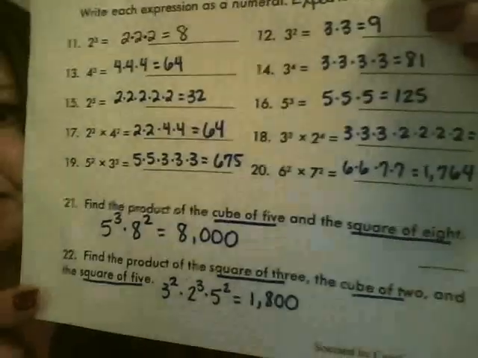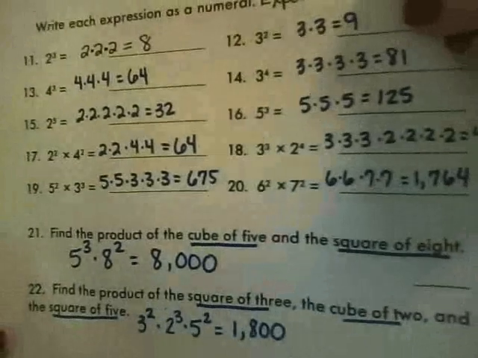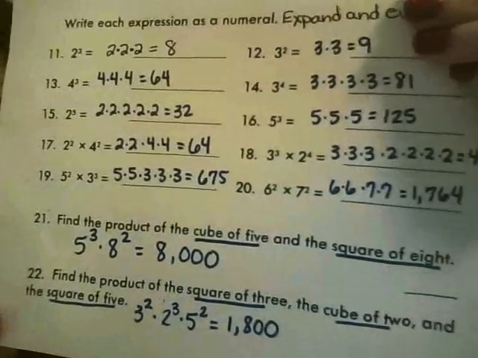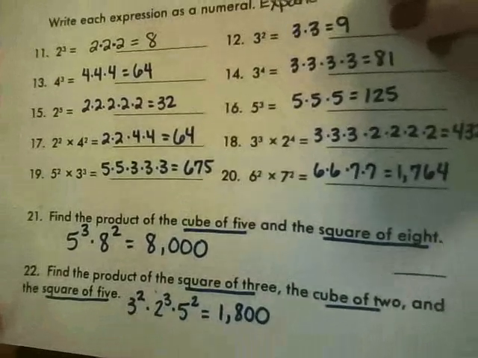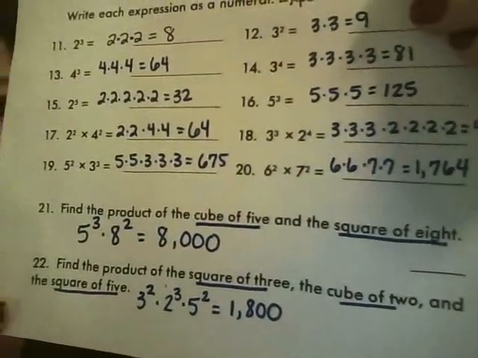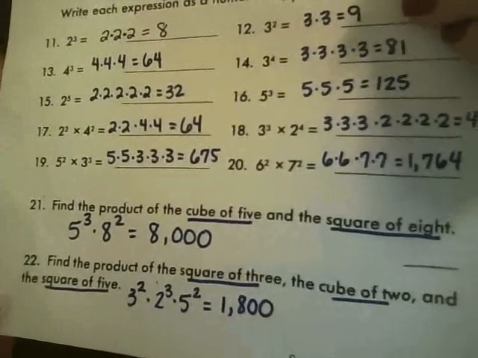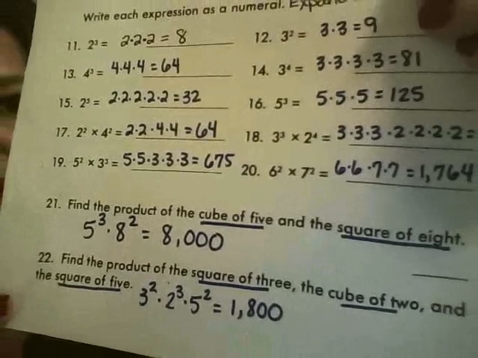Oops, sorry. You have the product of 5 and the square of 8, which is 8,000. The square of 3, the cube of 2, and the square of 5, which is 1,800.